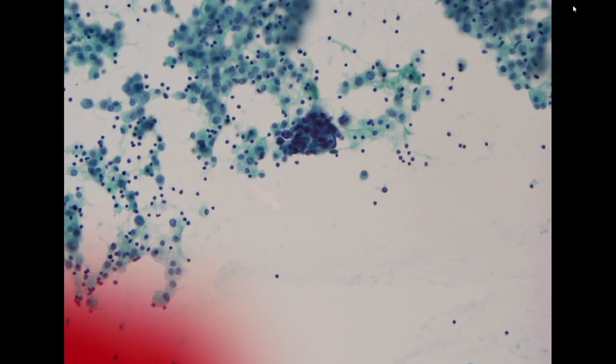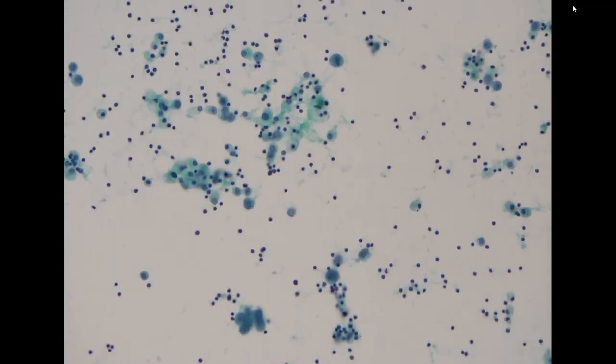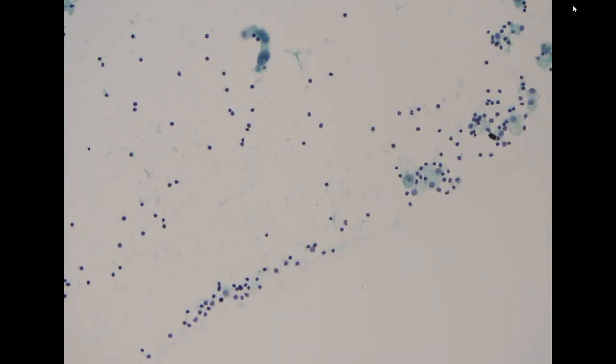But just under low power, these aggregates of hyperchromatic clusters you should pay attention to and go to high power to see if they are lesional malignant cells.